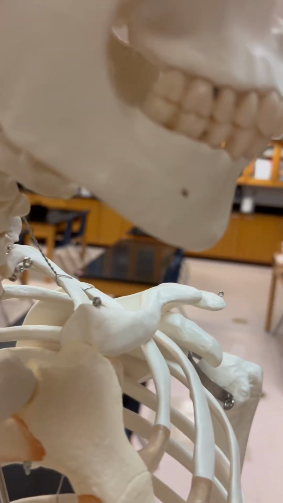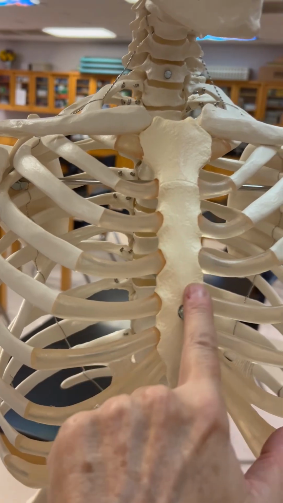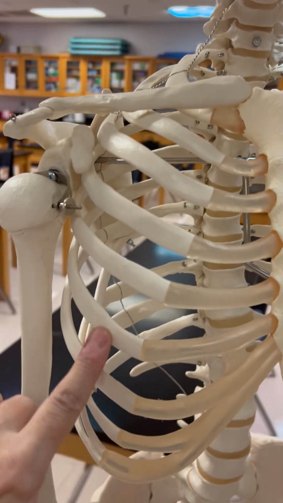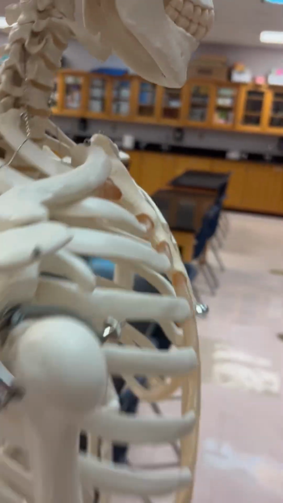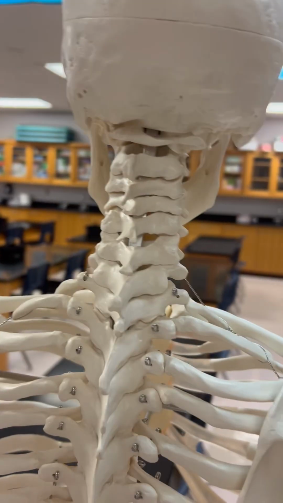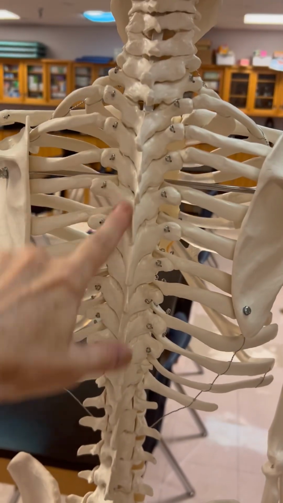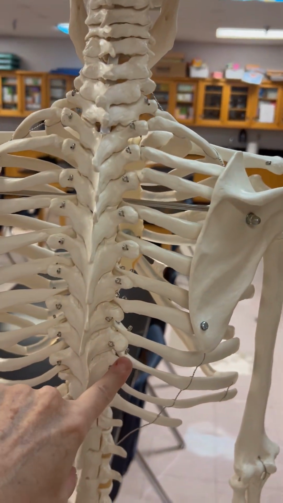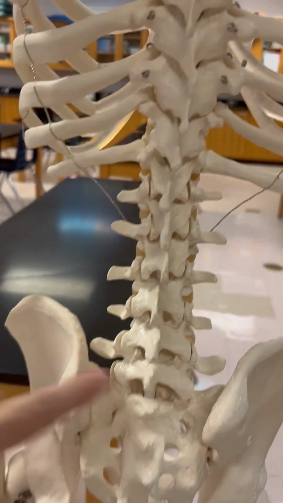Okay. Let's go down to the sternum. Here's your sternum. It's your breastbone, as they would call it. Your ribs, obviously, these are your ribs on the right side. We have our vertebrae. So we have 7 cervical vertebrae. So the first 7 are going to be cervical. Then we have 12 thoracic, which all attach to the ribs. And then we have 5 lumbar vertebrae.